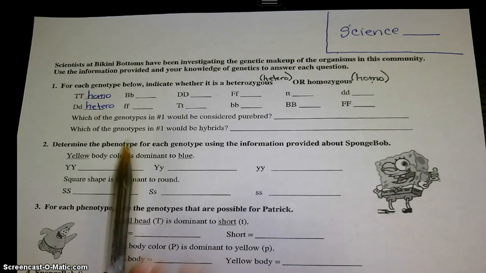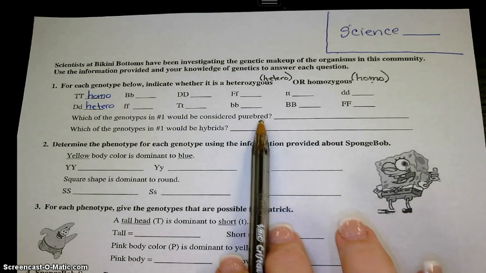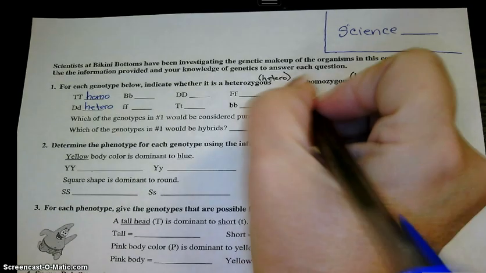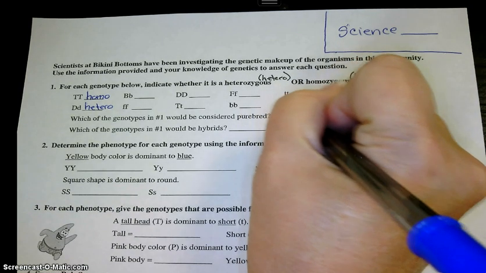When they talk about a purebred, if something is pure, there's nothing else contaminating it. Purebred means it's all the same, nothing different. So which of the genotypes in number 1 would be considered purebred? The heterozygous or the homozygous? Which one has only one kind? The homozygous. So purebred is the same as homozygous.